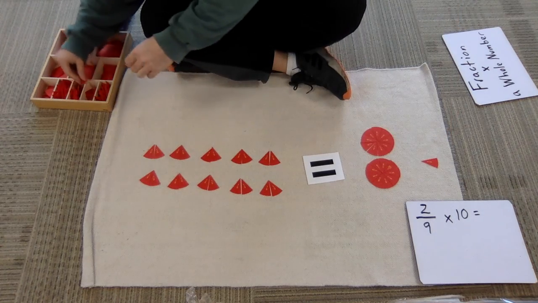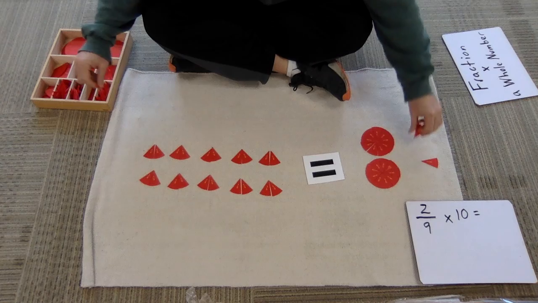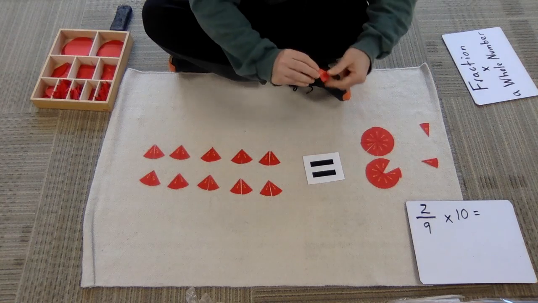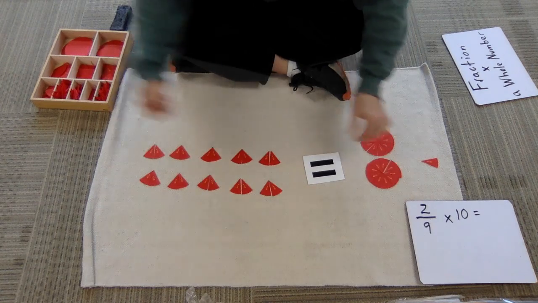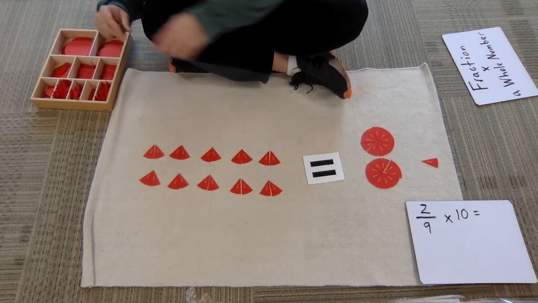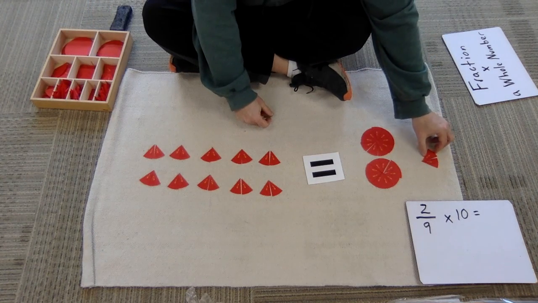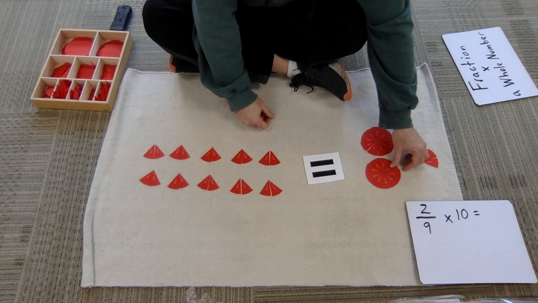Oh, dear Lord, can't have that. It's gone rogue. We got another one. We got these 10ths that are trying to get in here. Cannot do that, 10ths. Cannot do that. There we go. All right, didn't even see that. Wow, those guys are like ninjas.